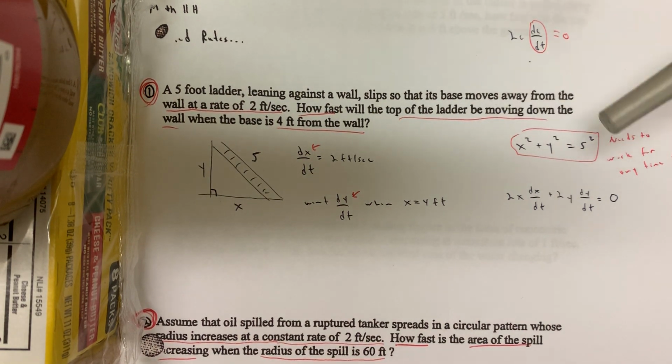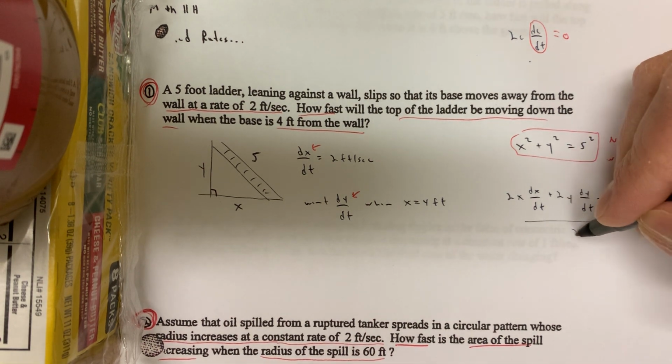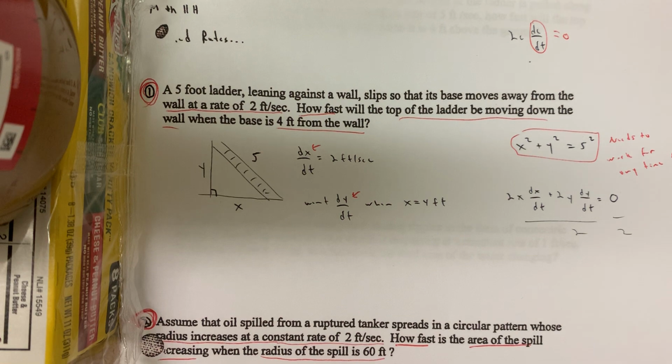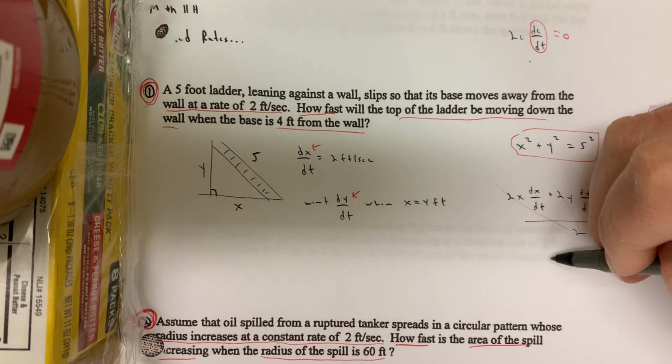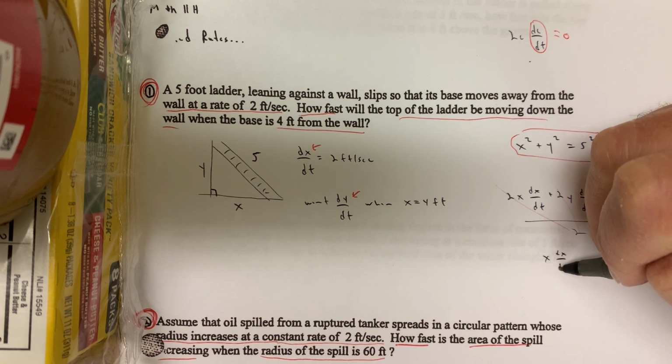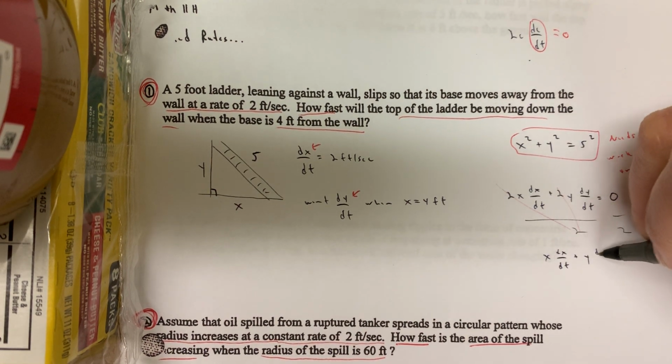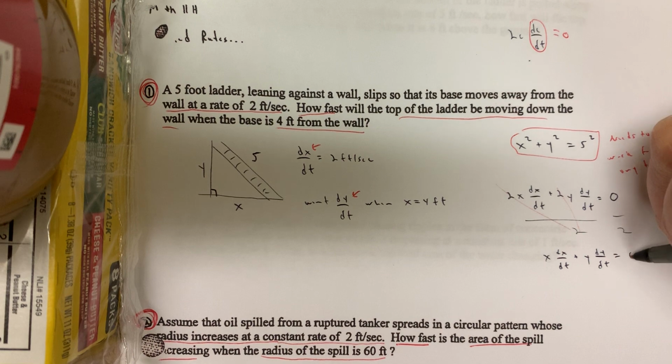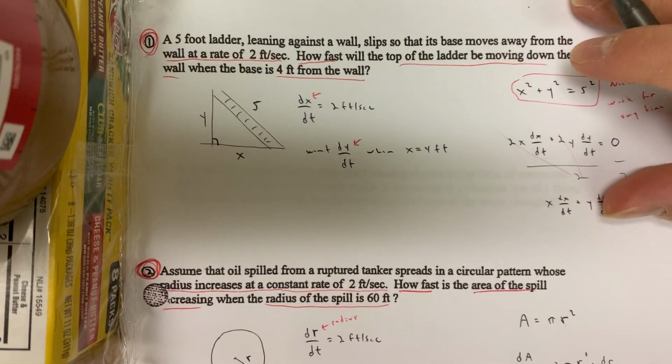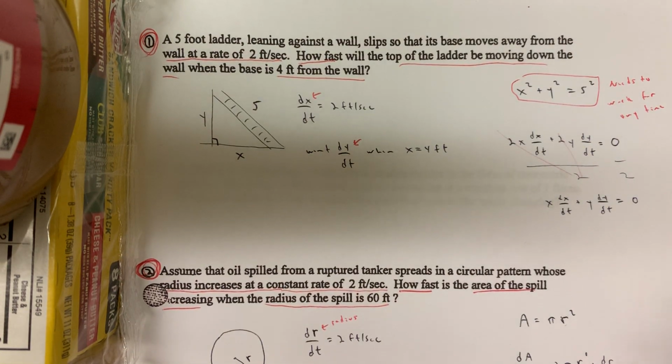You could start plugging things in right now. And look, I know you have a calculator, but be smart. You could divide by 2 on both sides here. Why would I do that? Because then I could split the division, cancel out these 2's over here. 0 divided by 2 is still 0. So I get x dx over dt plus y dy over dt equal to 0. Even with a calculator, do stuff like this. Simplify your work. It's going to make things easier in the long run.